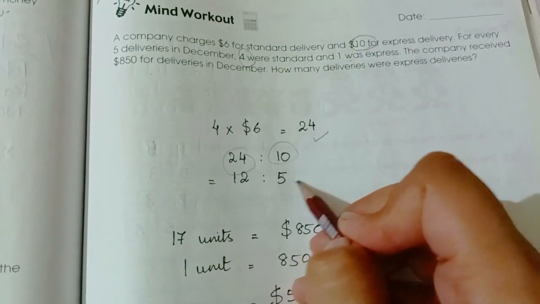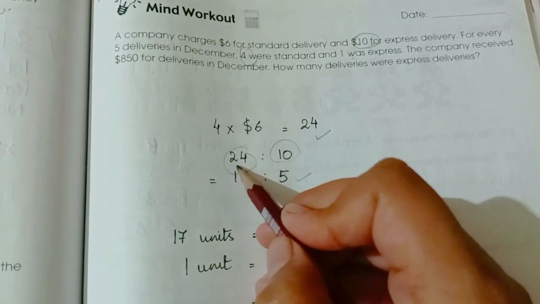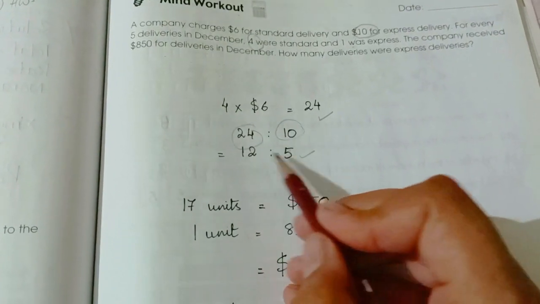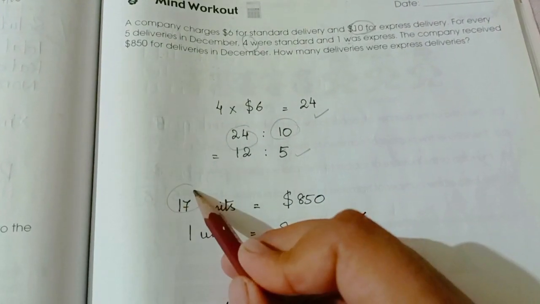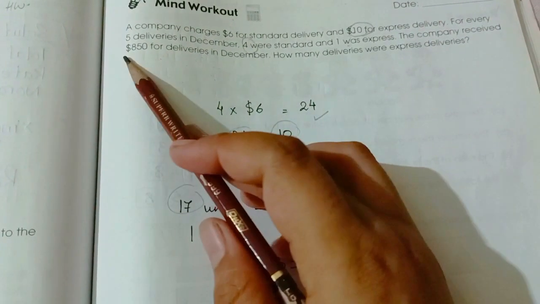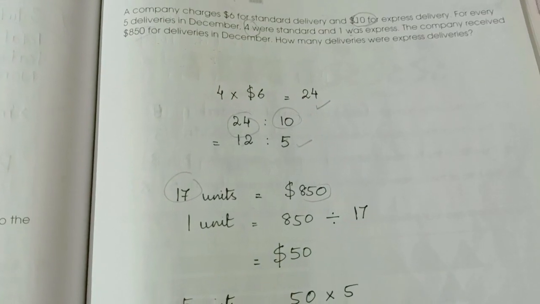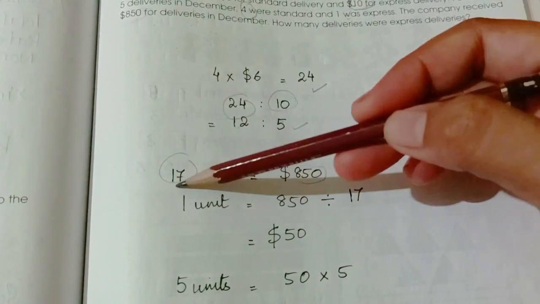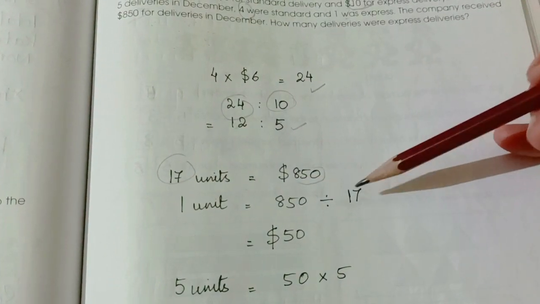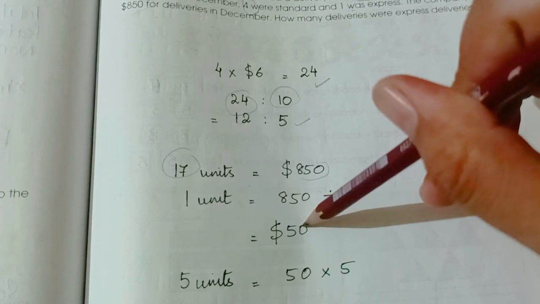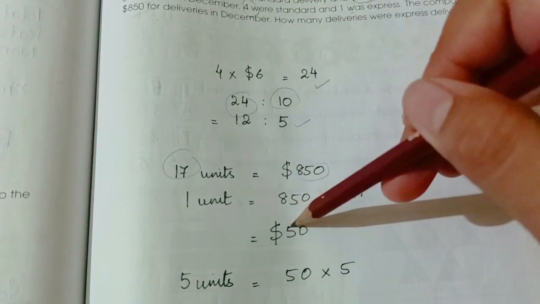Now we have to write this in simplest form. 2 5s are 10, 2 12s are 24. We have total 12 plus 5, 17 units. 17 units is equal to 850, the total amount they received. Now we have to find the amount of 1 unit. So we divide 850 by 17 units, and we get the answer 50, which is the amount of 1 unit.